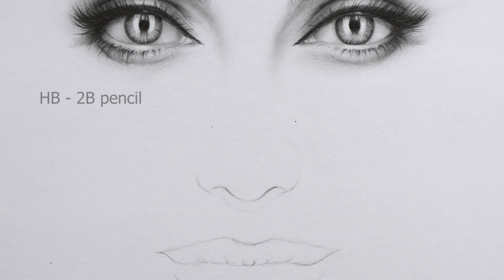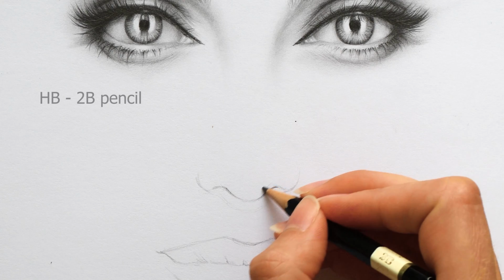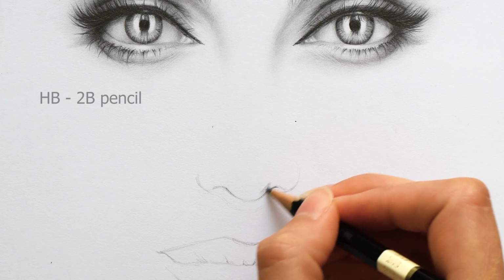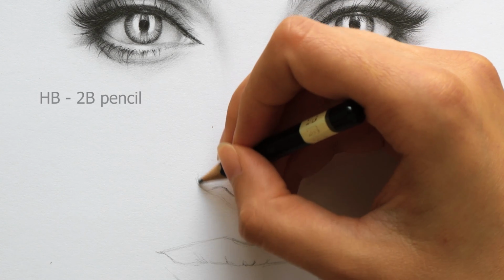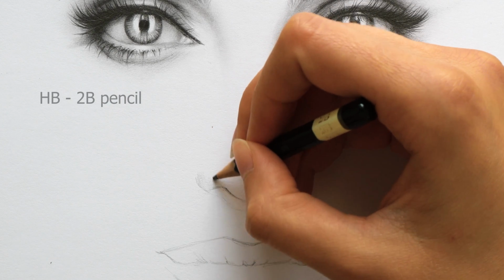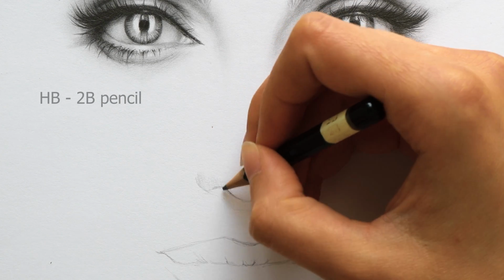When it comes to the nose, I try to keep it very simple and minimalistic. I will start using 2B pencil to create the basic shading in the lower part of the nose.